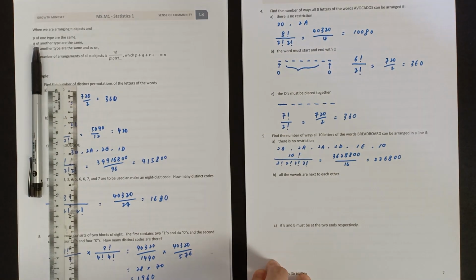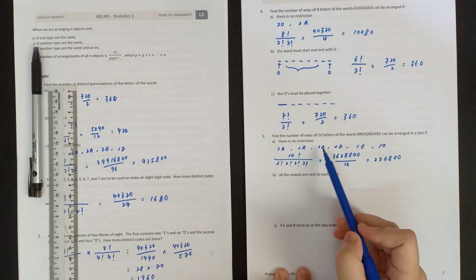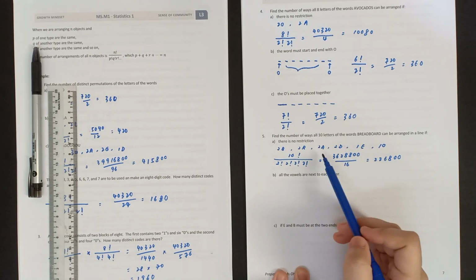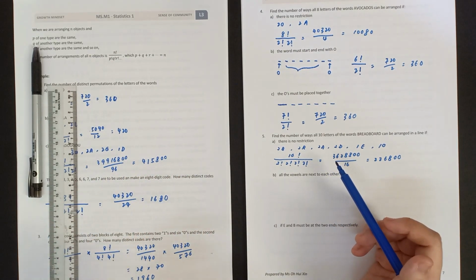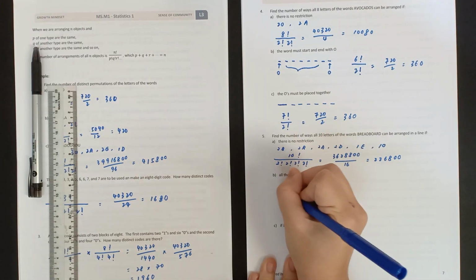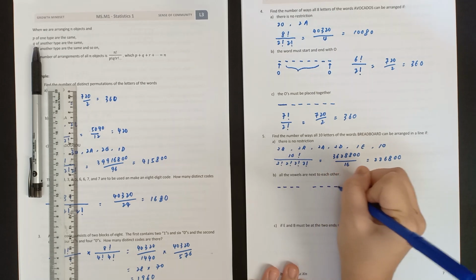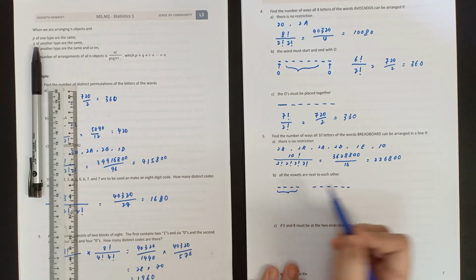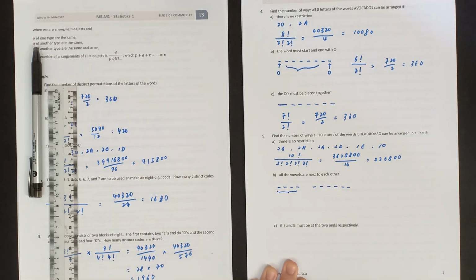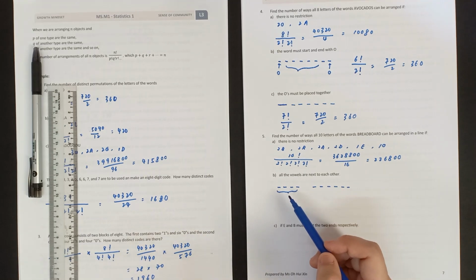So what if all the vowels are next to each other? Okay, so you see what are the vowels that you have? It's A, E, and O. So meaning A, E, and O must be placed together. Okay, so I'm going to write it like this: 1, 2, 3, 4. 1, 2, 3, 4, 5, 6. So what happened here is the vowels must be next to each other. Okay, so now meaning they are one object that must stay together.